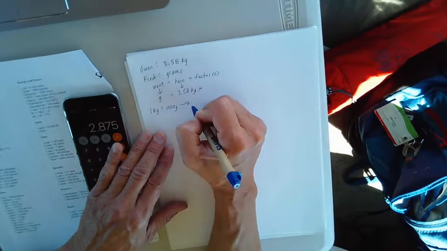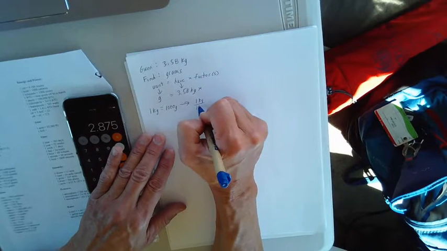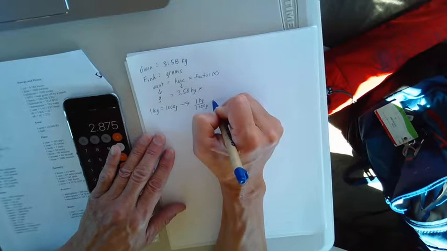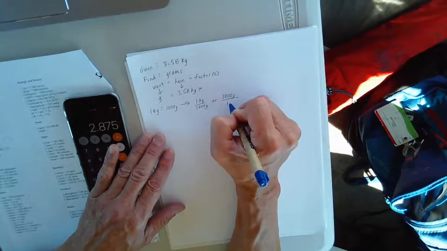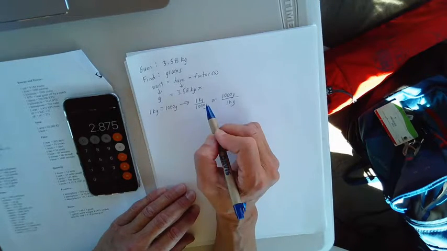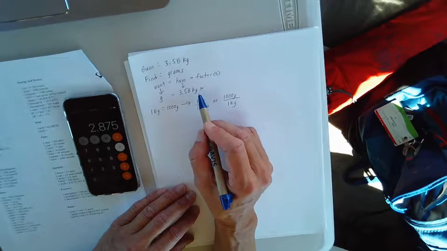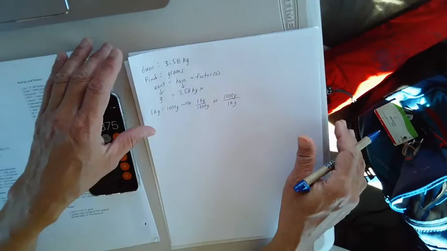And if that's the case, you could say that there's either 1 kilogram for every 1,000 grams, or you could say there's 1,000 grams for every 1 kilogram. Now in this particular case, we would multiply our 3.58 by the second one in order to make the kilograms cancel out.